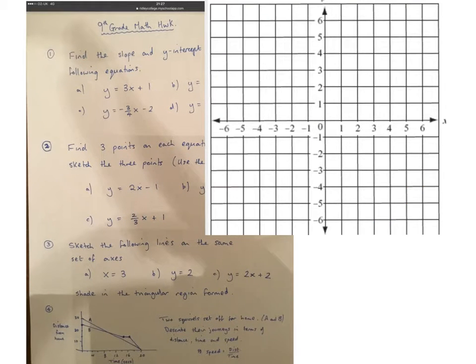So question 3, sketch the lines on the same axis. Well, x equals 3. It's going to be a line coming through the point x equals 3, so that's a vertical line through there. That one's x equals 3. We've got y equals 2. Well, there's the point y equals 2, and the line y equals 2 goes through there.